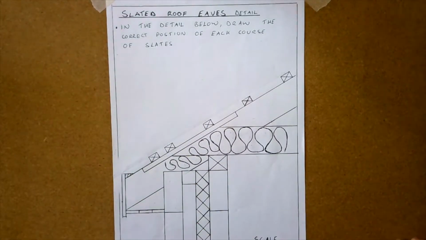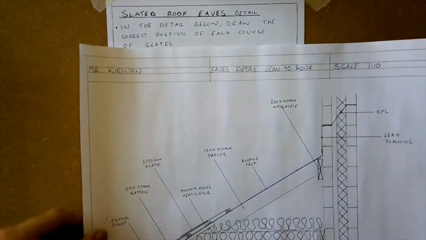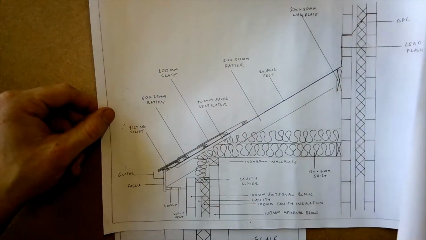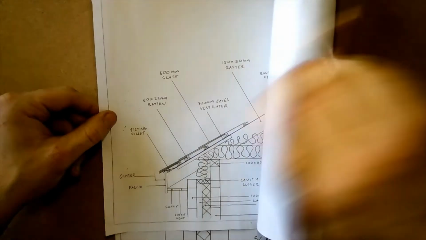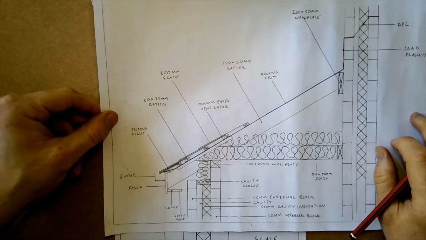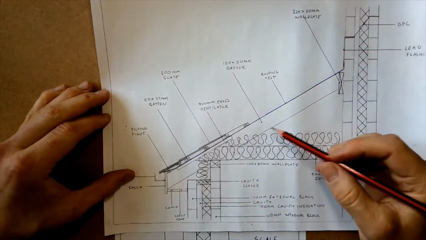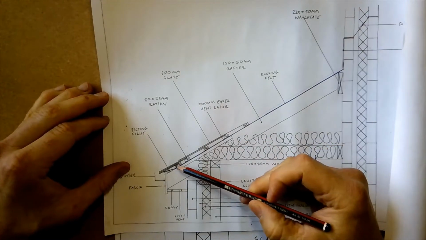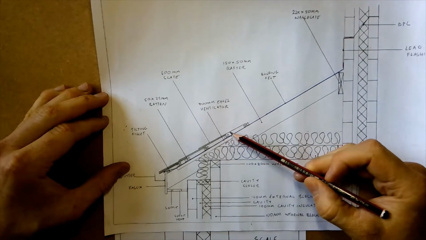Okay, so in this short exercise, we're working towards doing a full eaves detail drawing like this. For the most part, with practice, that is fairly straightforward and manageable. One area that's new, and one that causes problems an awful lot, is the slates along here.